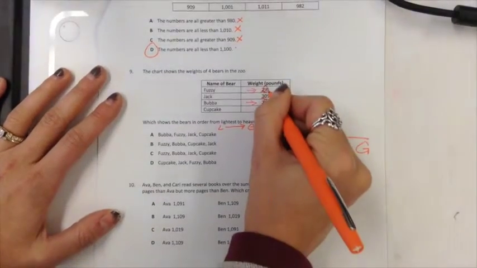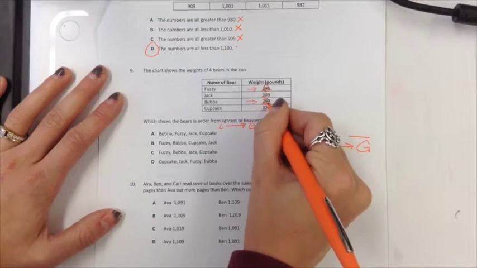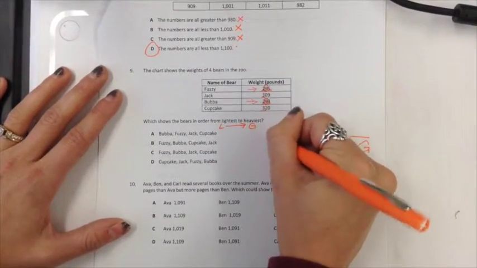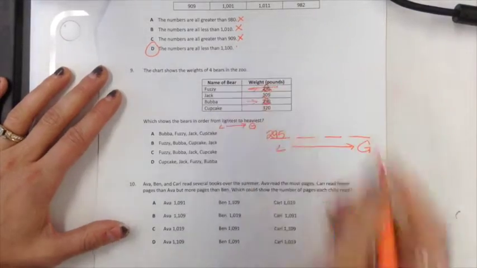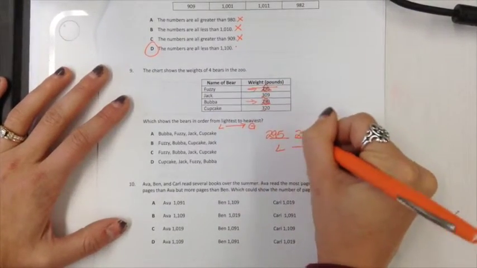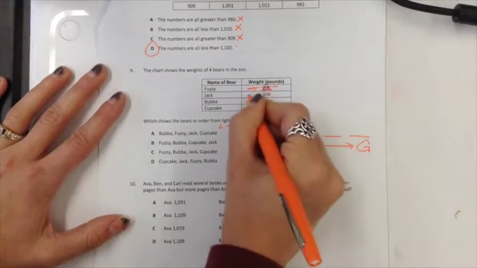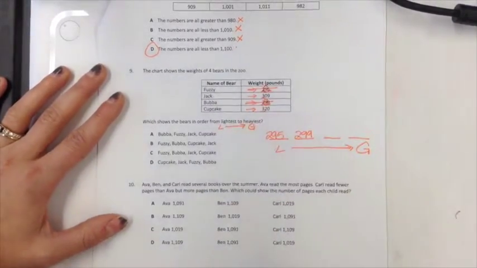Oh, let's keep going. 5 ones, 9 ones. I know that 5 ones is less than 9 ones, so 295 is the least, and cross it out. Then I know 299 comes next, and cross it out.